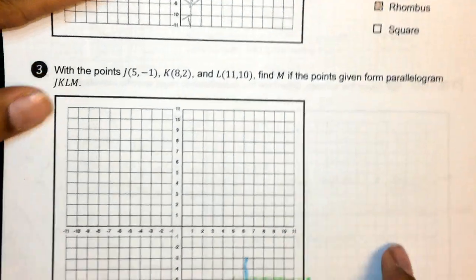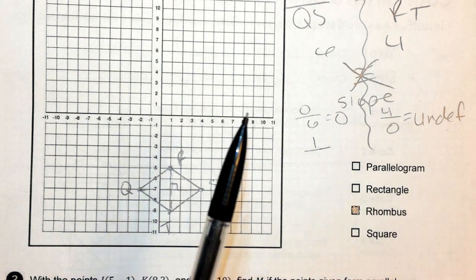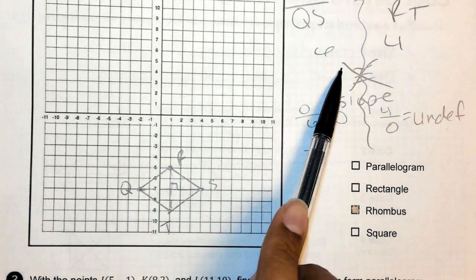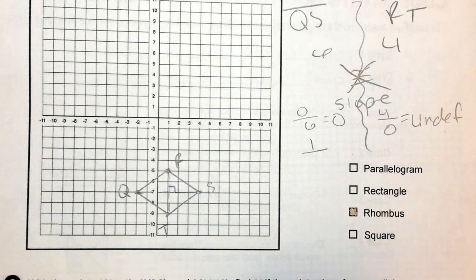This last one's going to be a little different, but anytime you have to figure out what kind of quadrilateral it is, all you have to do is check the diagonals. Are they congruent? Do the Pythagorean theorem. Check the slope, rise over run. Very simple, very easy. Okay.